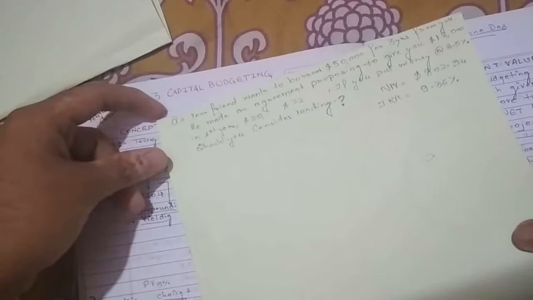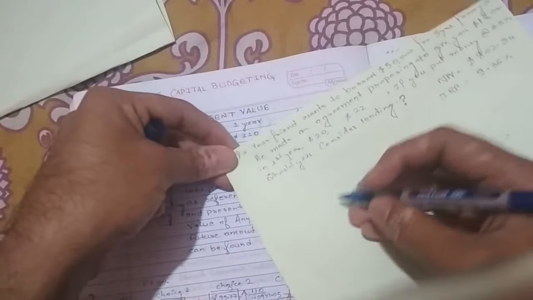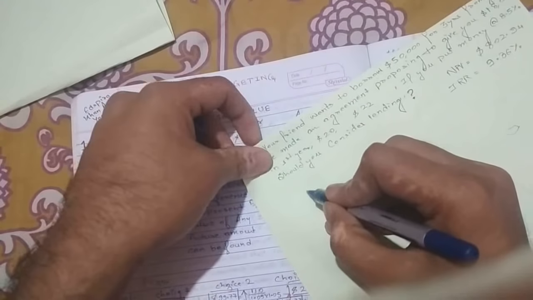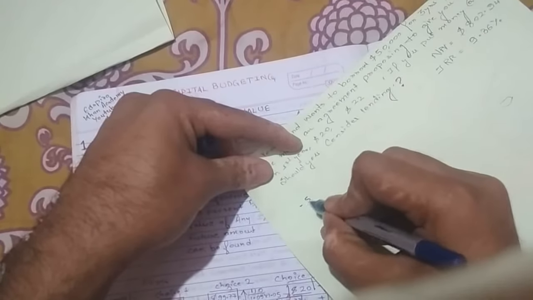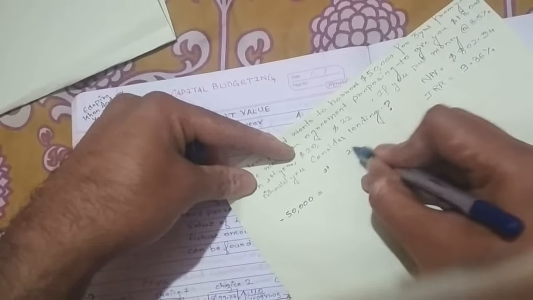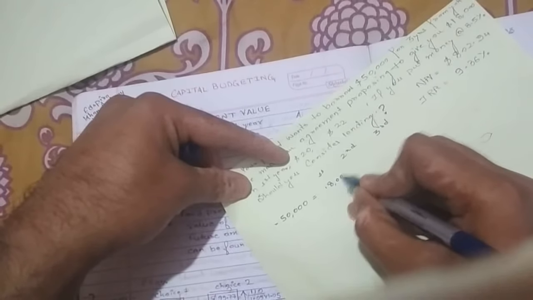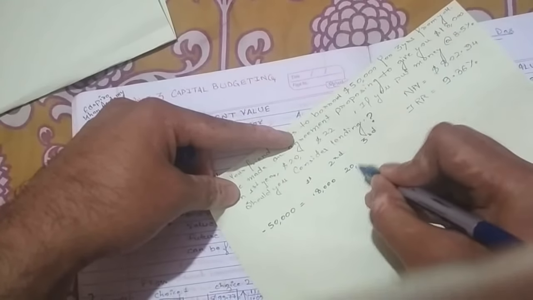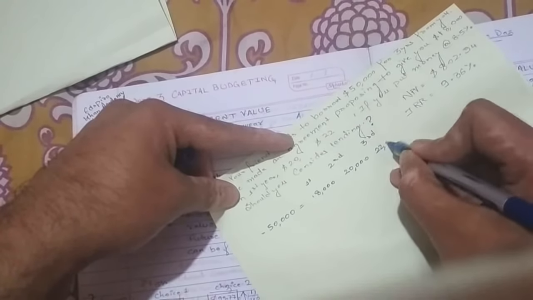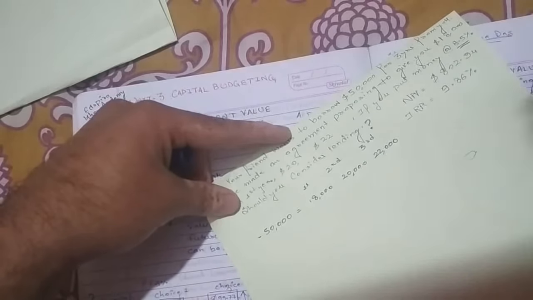So what we will do is calculate the net present value. How? Since your investment is 50,000, and in the first year, second year, third year, you are getting 18,000 rupees, 20,000 rupees, and 22,000 rupees, and you are getting your 8.5% interest.